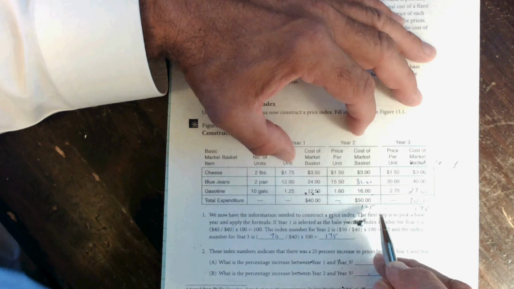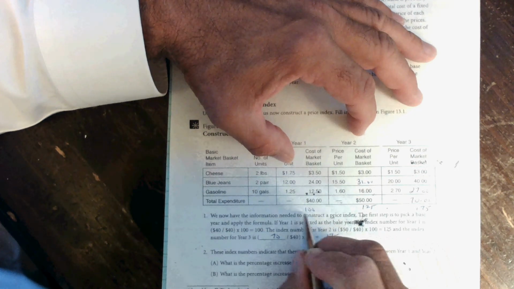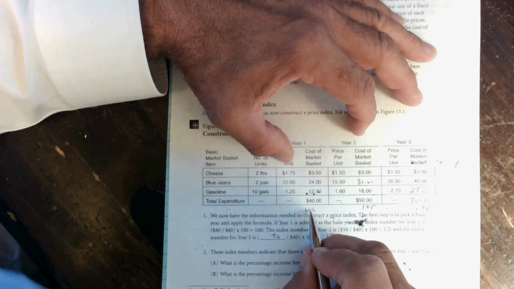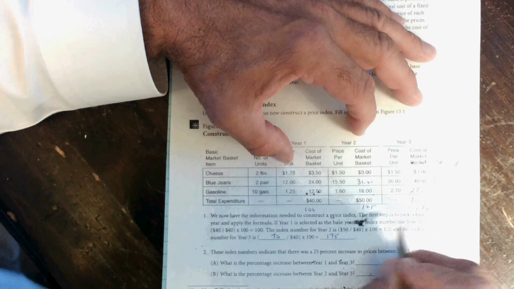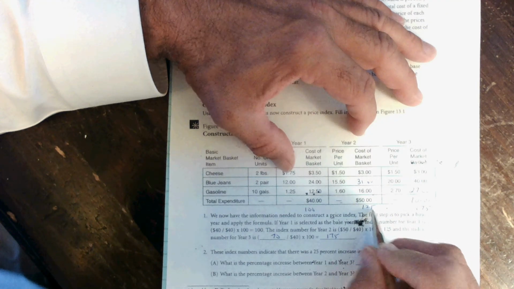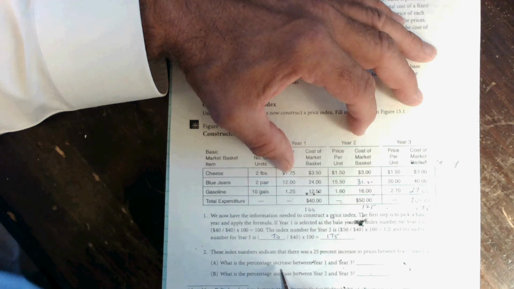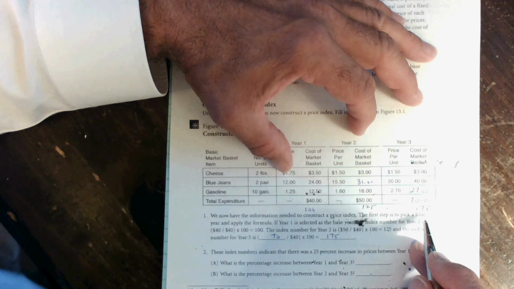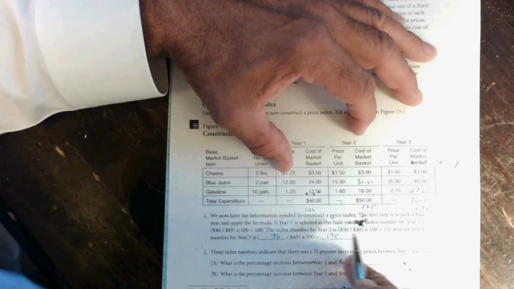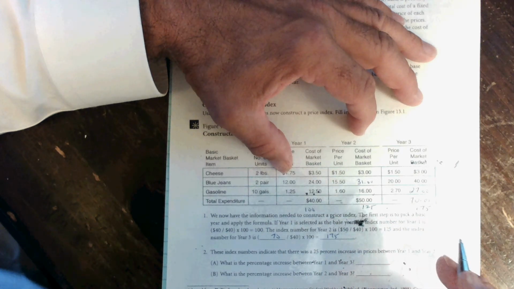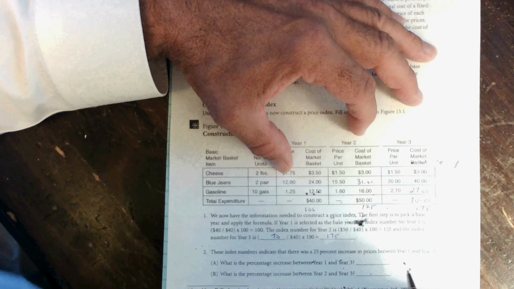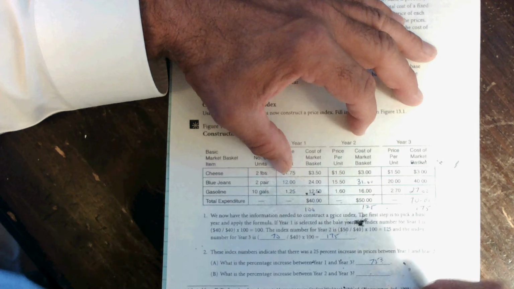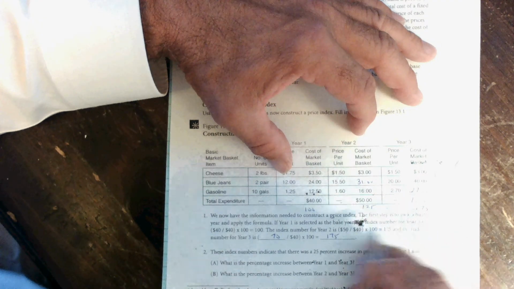That only works because we're comparing the change with the base year where the index is 100. This will not work though when we take year 3's index of 175 and compare it to year 2's index of 125. What's the percentage increase between years 1 and 3? 175 minus 100 divided by 100 gives us a percentage change of 75%. So again, it looks like all we're doing is subtracting the base year index from the current year index.